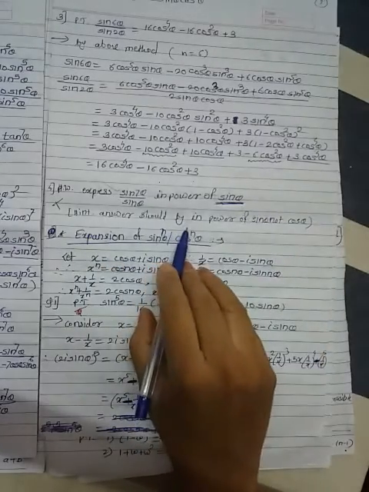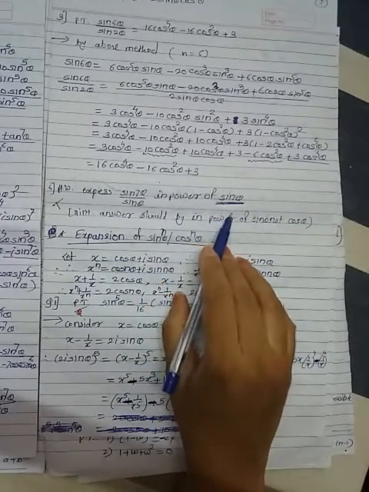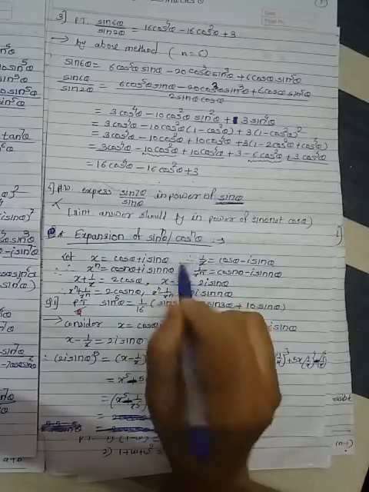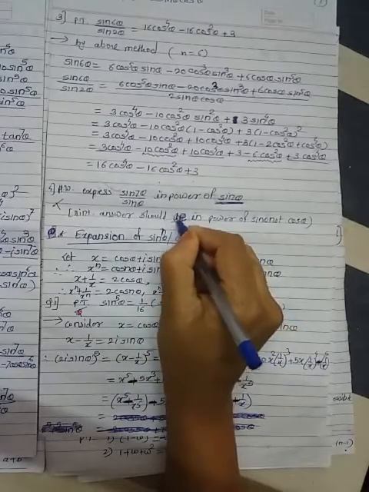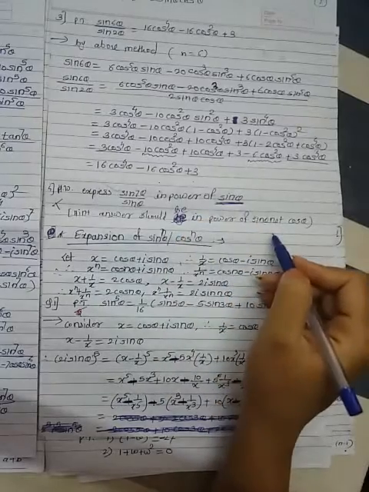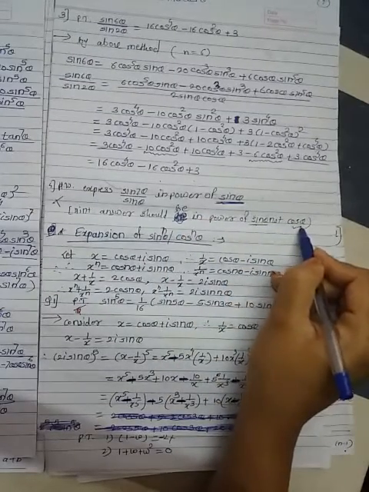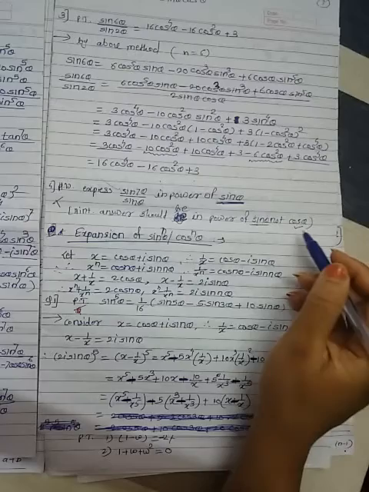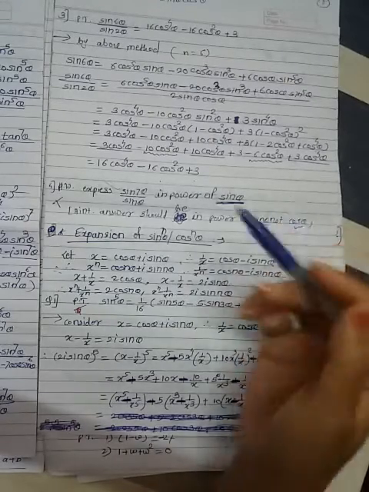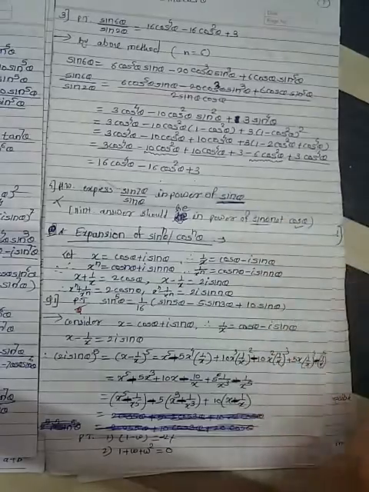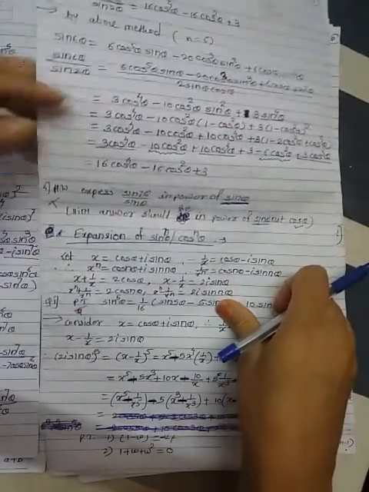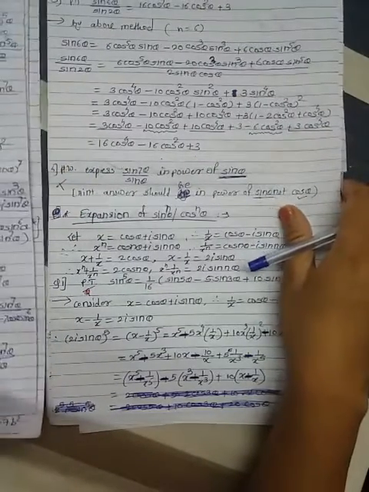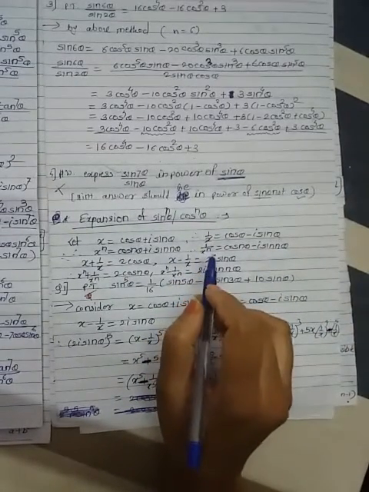The answer should not contain cos terms. The answer should be in the power of sine, not cos. If any answer comes in cos terms, you have to convert it into sine by using this formula only, cos square plus sine square is equal to 1. Now this is the expansion of sine n theta and cos n theta.